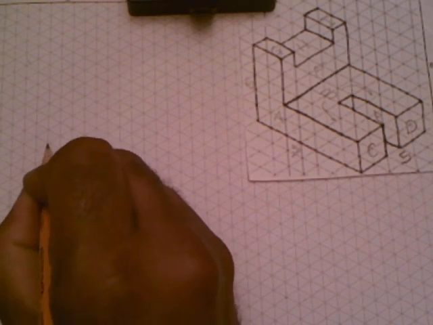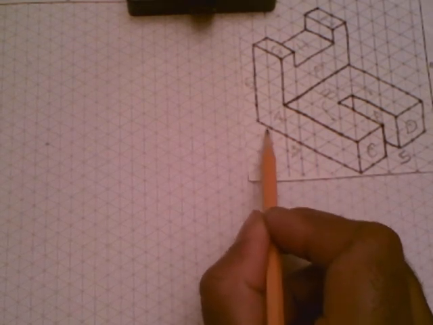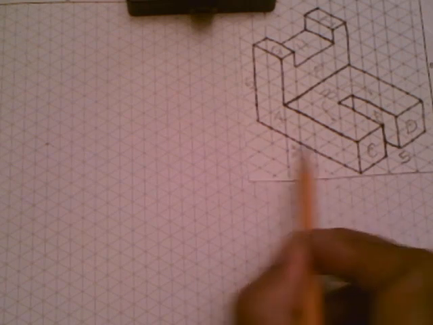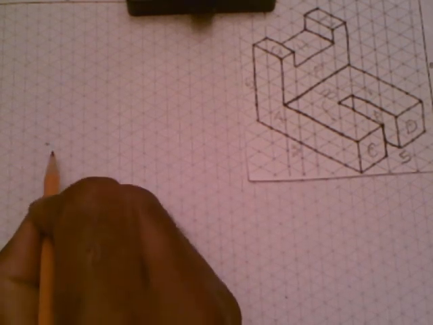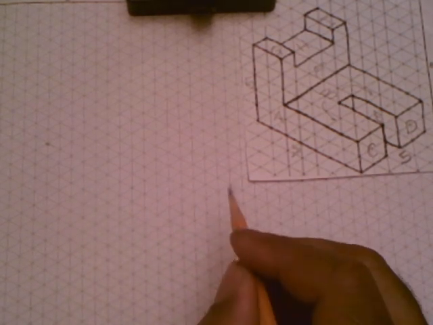I'm going to start at that point right there, and I'm going to count down at an angle 7 boxes. I'm counting in the same direction as this baseline. I'm calling this the baseline. I need 7 boxes over here: 1, 2, 3, 4, 5, 6, 7. Put a mark there, and now I can draw that line.